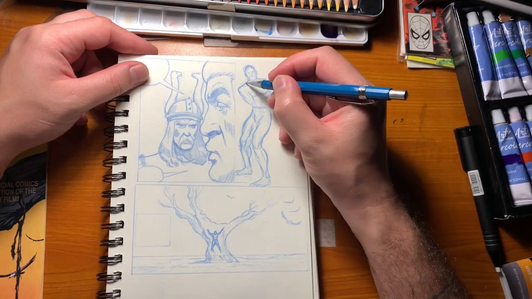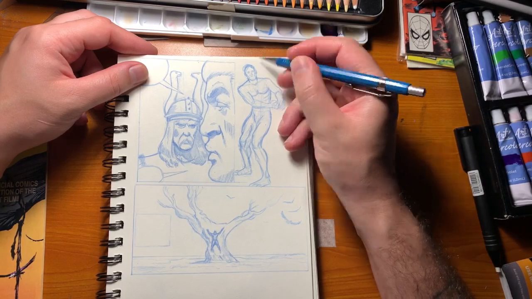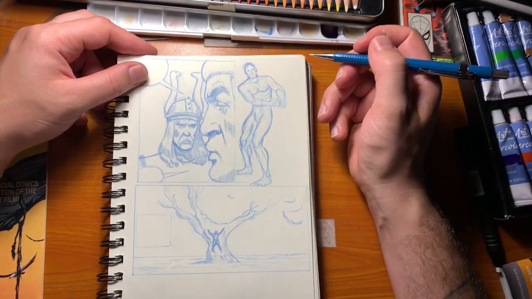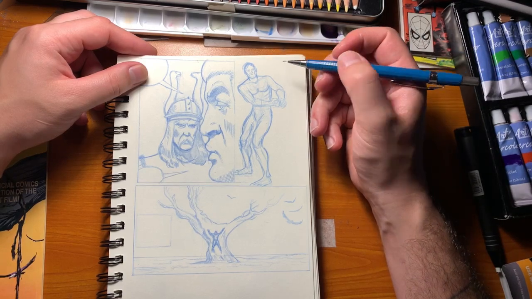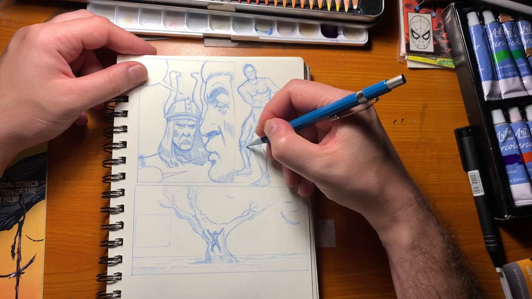Giving him a strange haircut for the time being. But really, the most important part, I think, or one of the most important parts of drawing out the figure in the beginning is to make sure that you get the angle right as well.